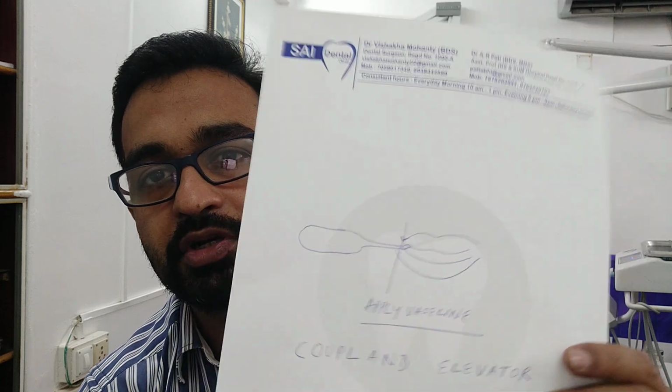Now the last situation comes, the upper third molar. Many people fall into the trap of removing the upper third molar. What is the trap? Sometimes we remove the upper third molar directly using forceps. Never use a forceps. Okay, you can easily remove the third molar by using a Coupland elevator.